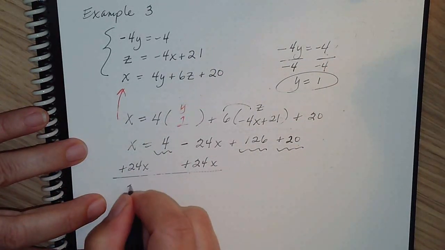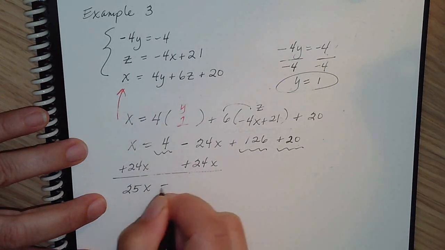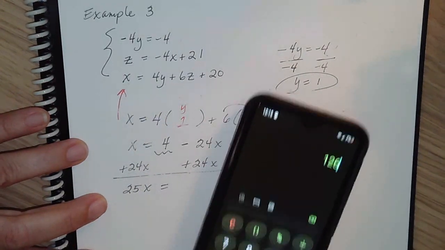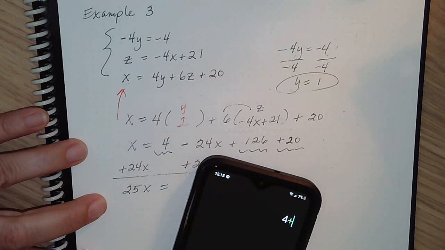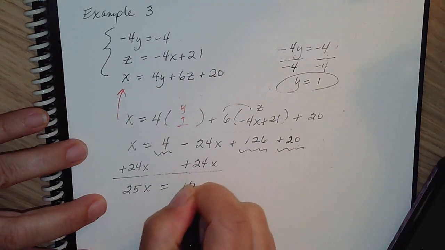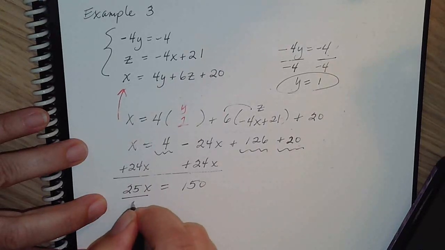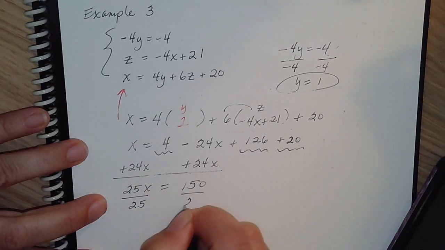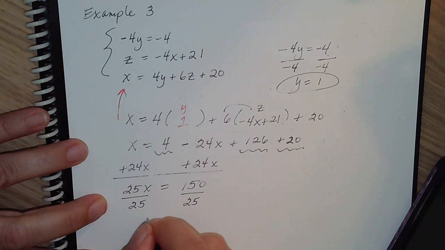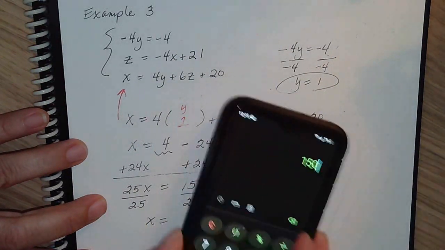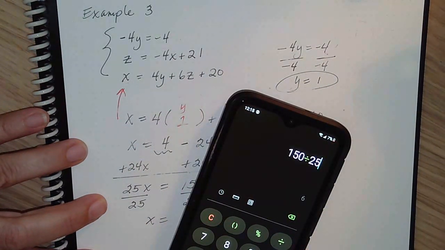So I get 25x equals 4 plus 126 plus 20, 150. And I solve for x. And I find that x equals 6.